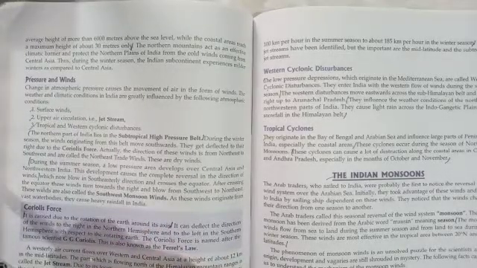So first we have seen the two, latitude and altitude. The remaining three we will discuss in the next video.